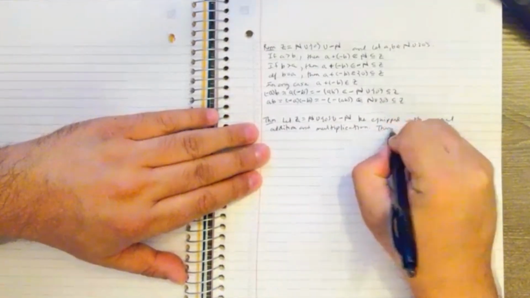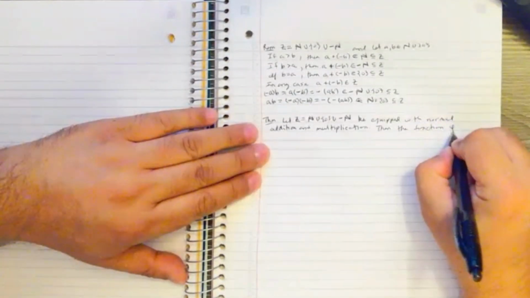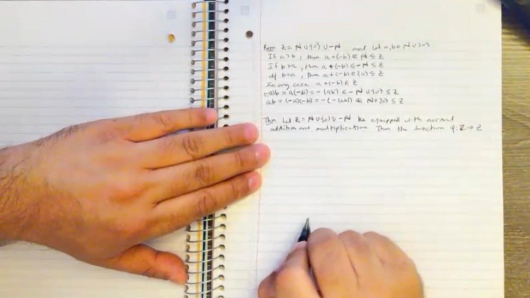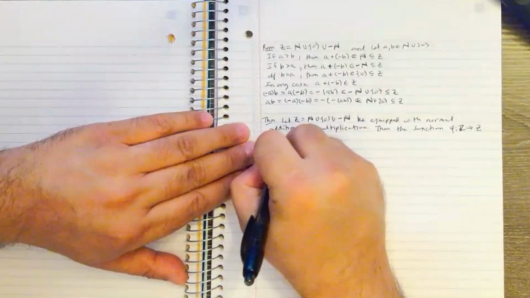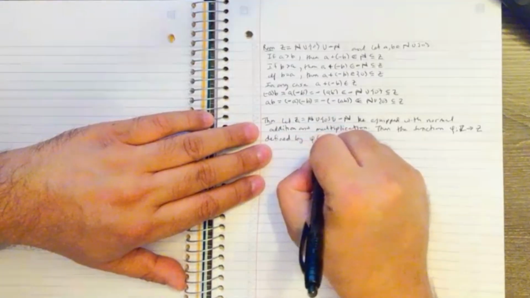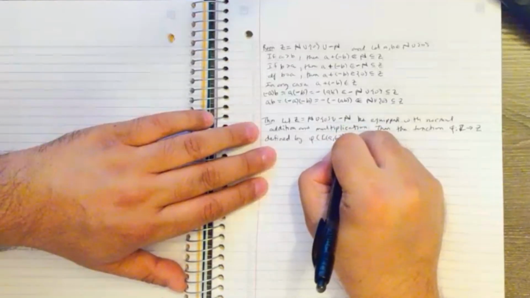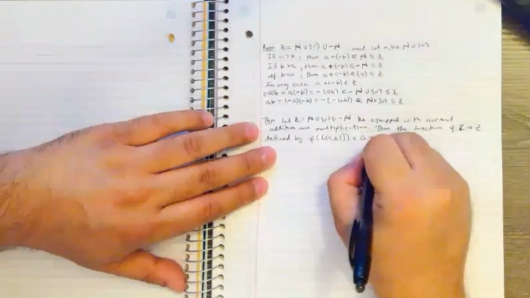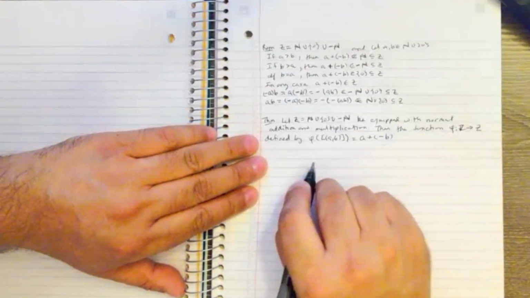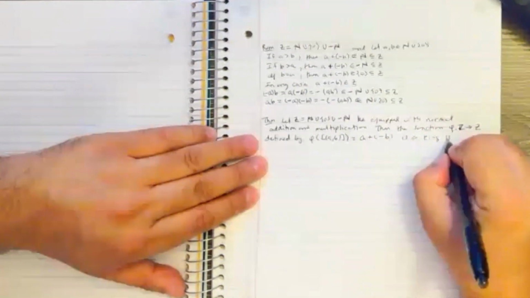Then the function phi from the integers into the set Z, defined by phi of the equivalence class of the ordered pair AB is A plus the additive inverse of B, is a ring isomorphism.